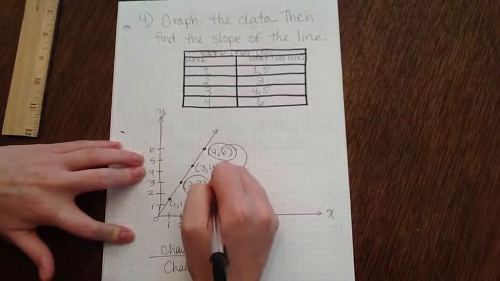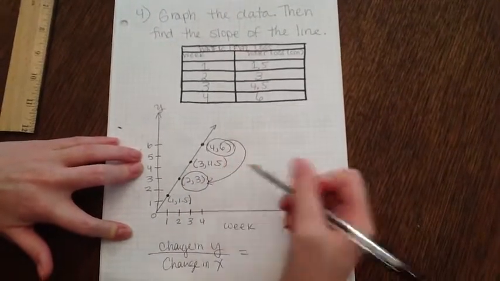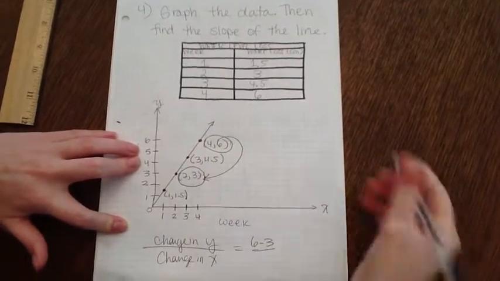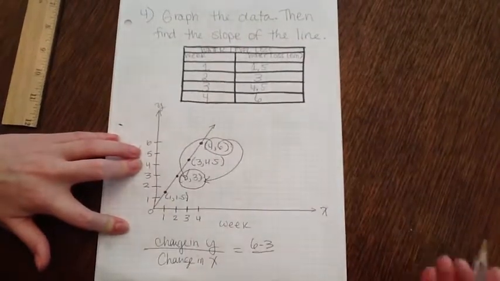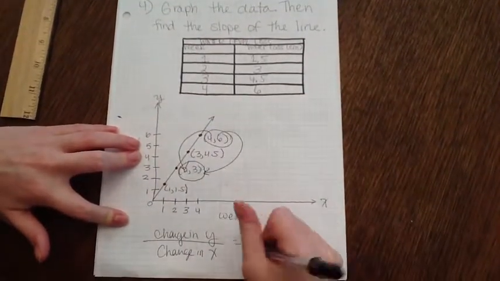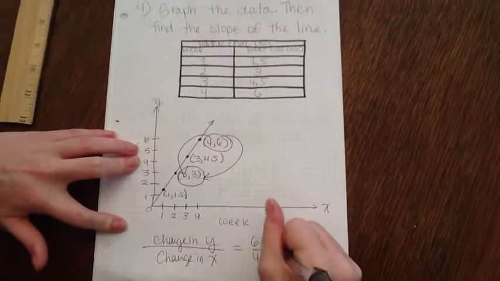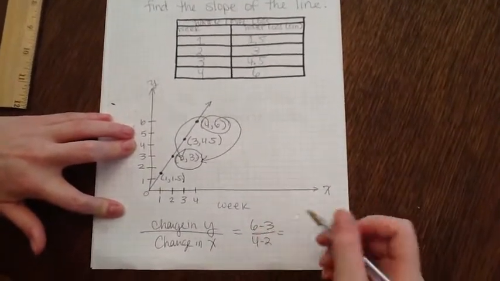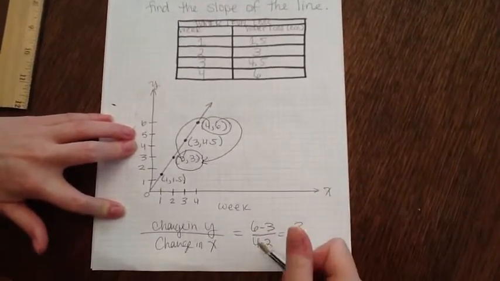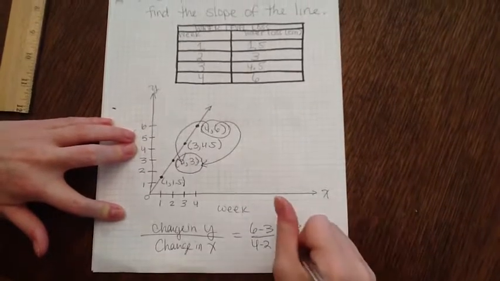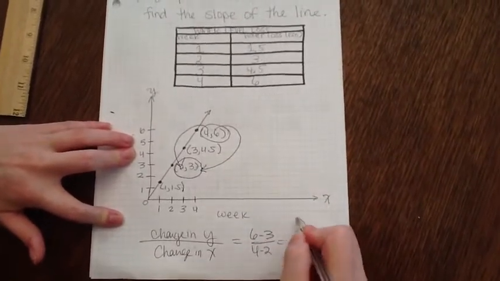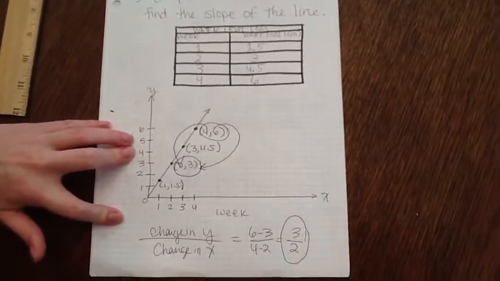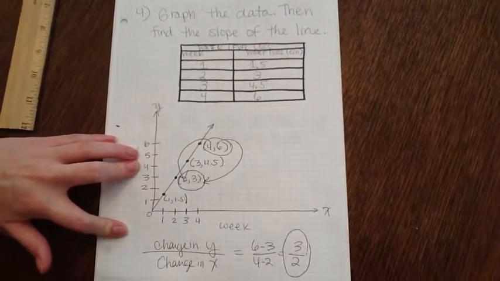So first I'm going to do 6 minus 3, because those are our y values. So 6 minus 3 over 4 minus 2, which is our x values. So 4 minus 2. So now I'm going to go ahead and subtract. So 6 minus 3 is going to give me 3. And then 4 minus 2 is going to give me 2. And so that would be our slope of the data. 3 over 2. Just make sure it's in simplest form, which it is.